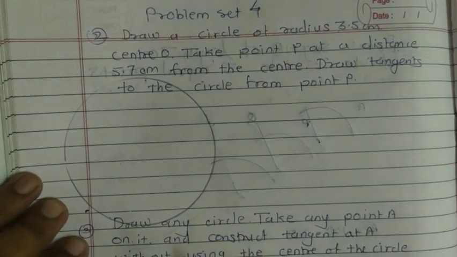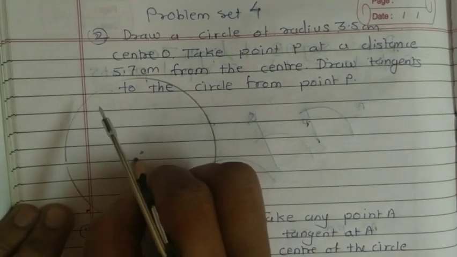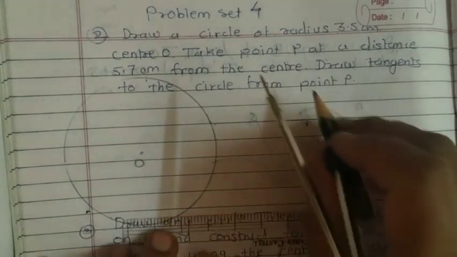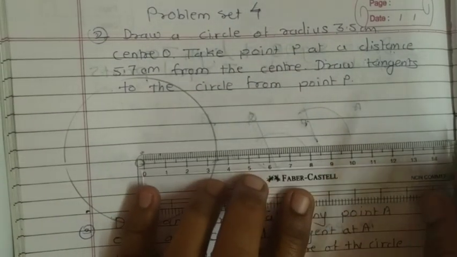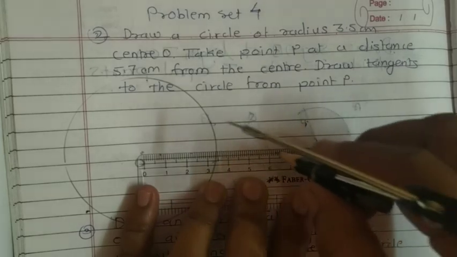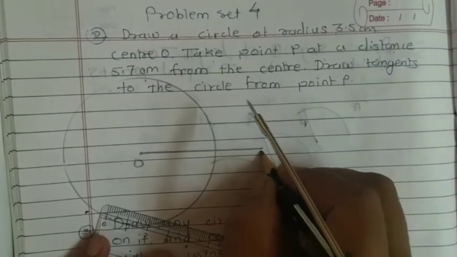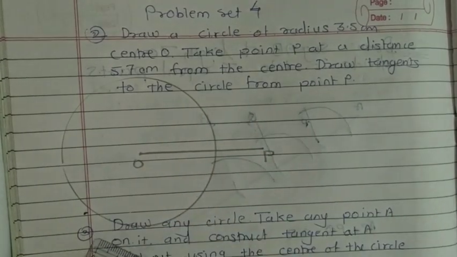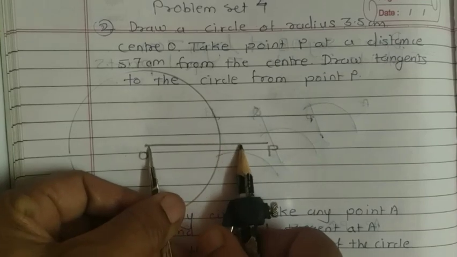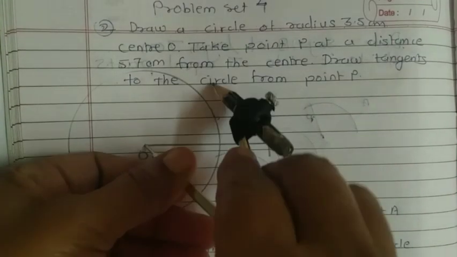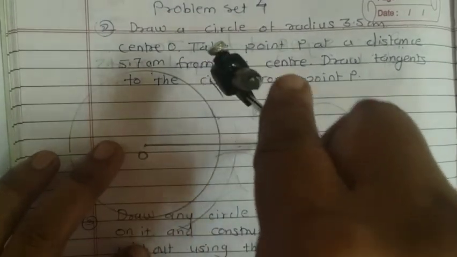Then the center is O. Point P is at a distance 5.7 from it. Taking the scale with accurate measure, this is the 5.7 distance, and this point is P. Now we have to construct a tangent from P. For that, first we bisect segment OP like this. We already did this in previous videos.